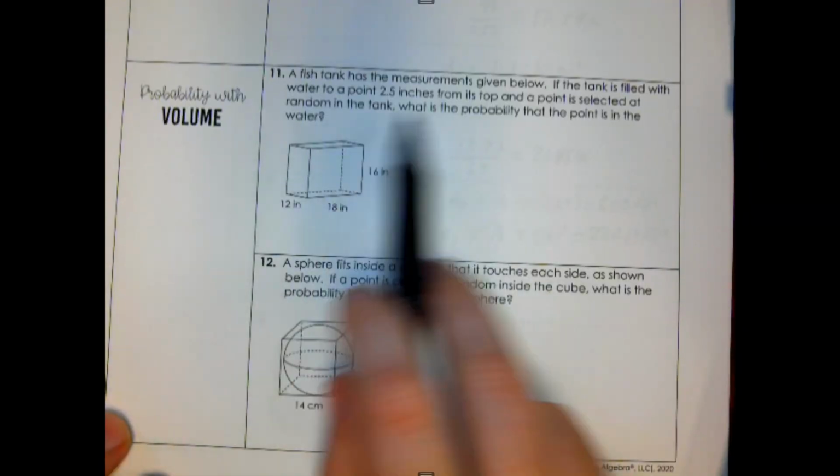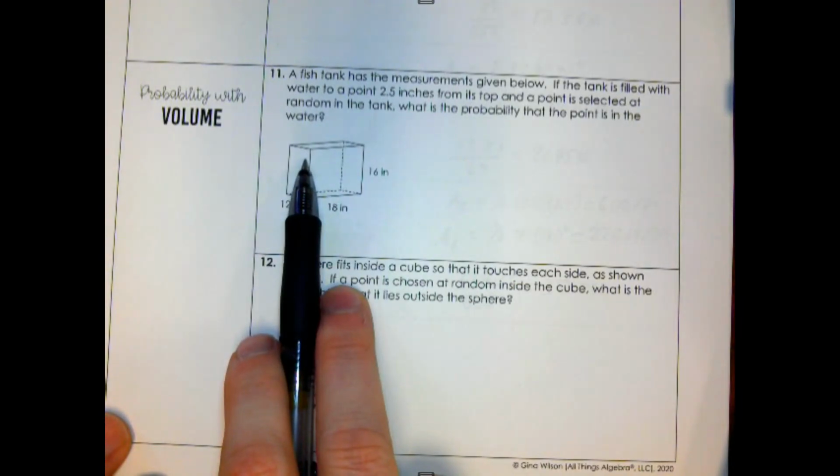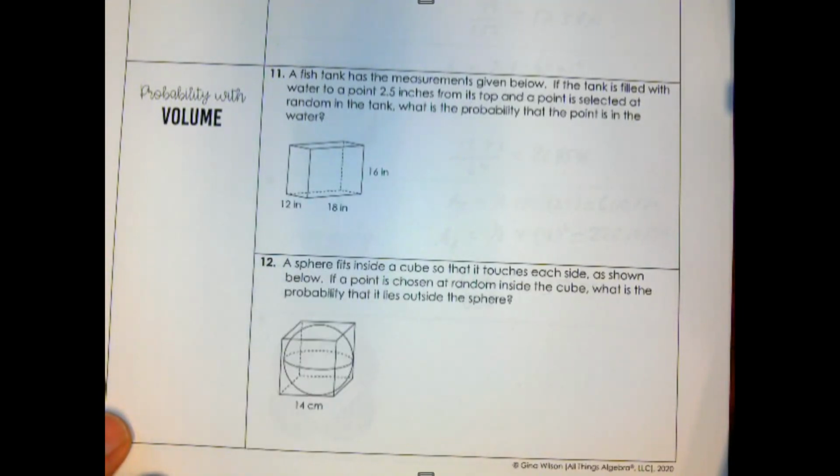Okay, one last section. Let's talk about probability with volume. A fish tank has the measurements given below. If the tank is filled with water to a point 2.5 inches from its top and a point is selected at random in the tank, what's the probability that the point is in the water?